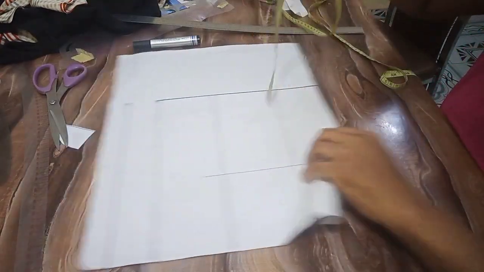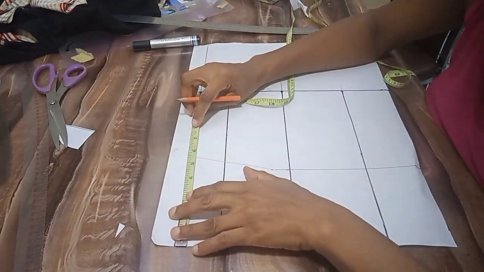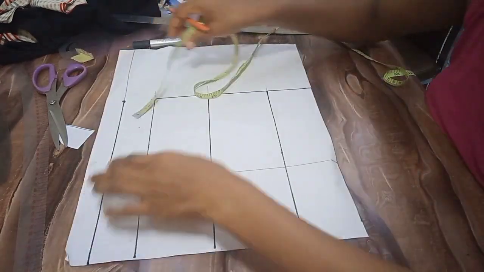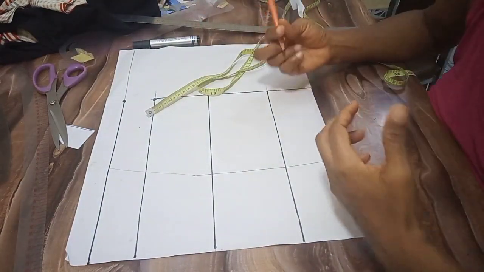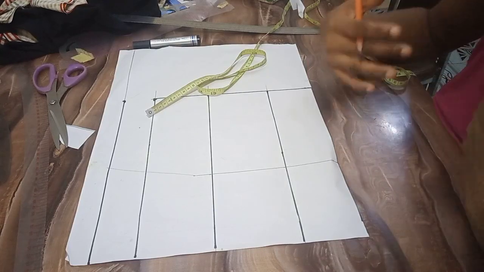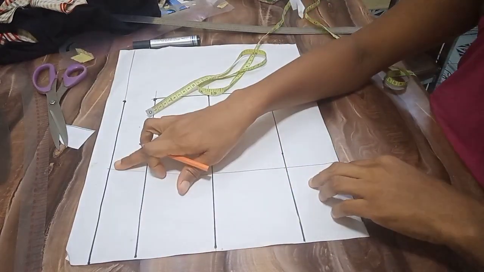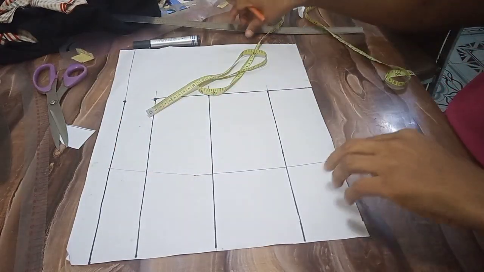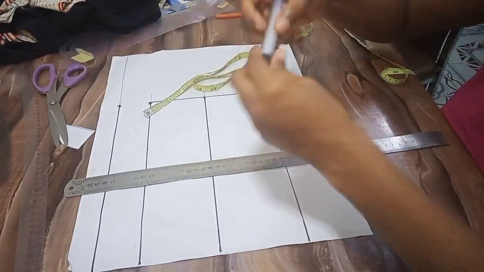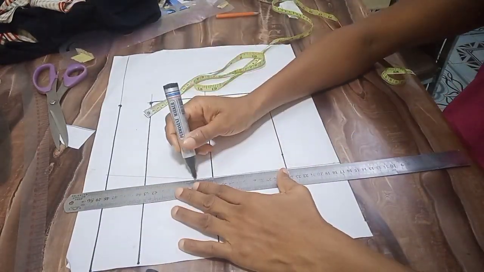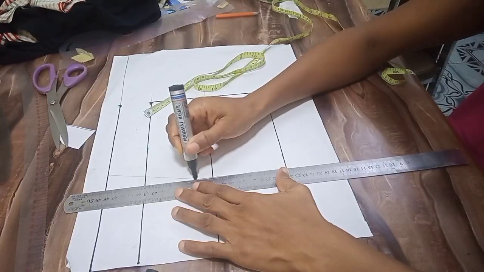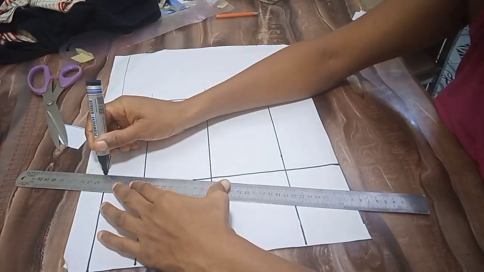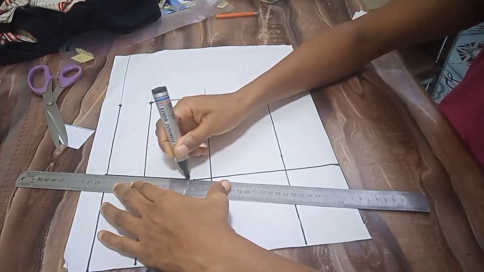Okay, so coming to the upper chest line, I'm going to mark 5.5. Why am I increasing the nipple to nipple line at the upper chest line? Because I don't want the style line to look as if it's coming towards the center. It looks funny. So that's why I mark 5.5 at the upper chest line. The next thing we're going to do now is to connect the points. Then we'll connect this way to the upper chest line.